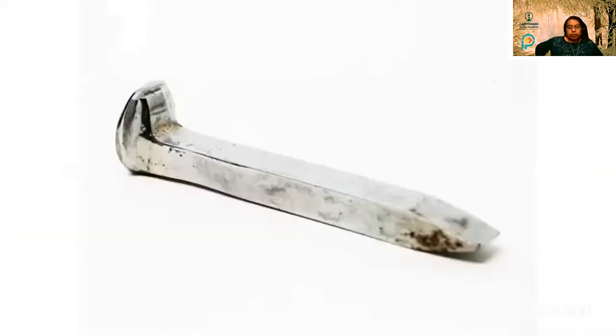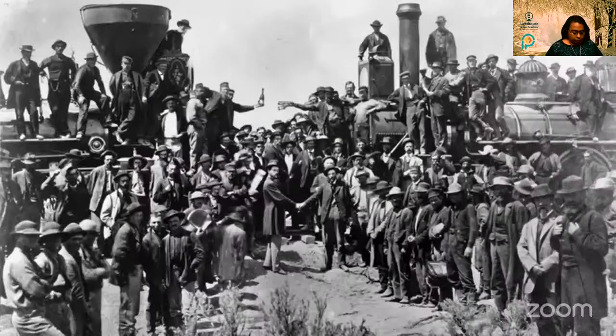Think of them like railroad spikes. When workers set out to construct the first transcontinental railroad in the US, they worked in two directions. One group started in Omaha, and the other started on the Pacific coast.